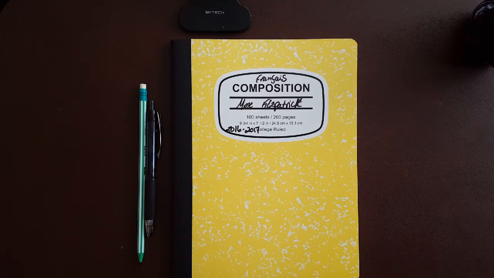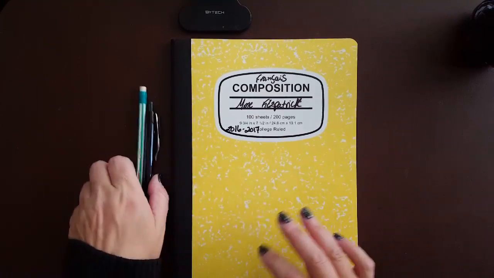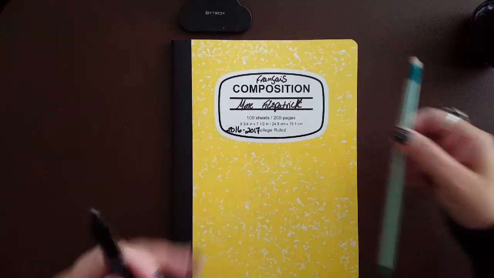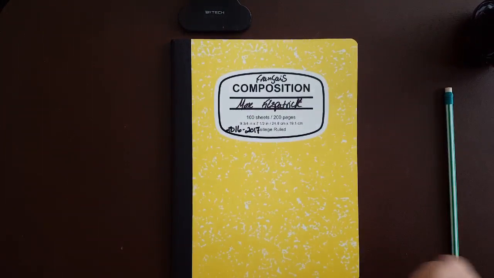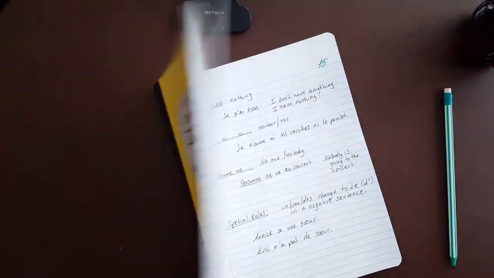Aujourd'hui, on va discuter négation ou les expressions négatives. So today we are going to discuss negative expressions or how to make a sentence negative. Vous aurez besoin de votre cahier, bien sûr, un crayon ou un stylo, puis tenez la prochaine page. Please turn to the next page.